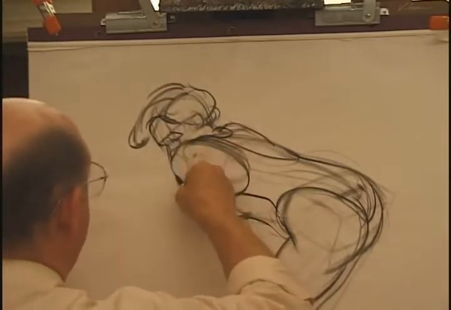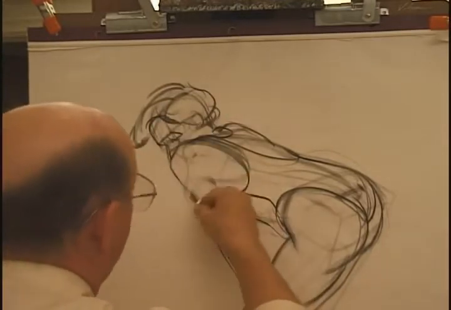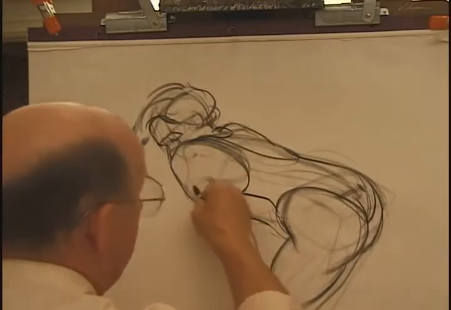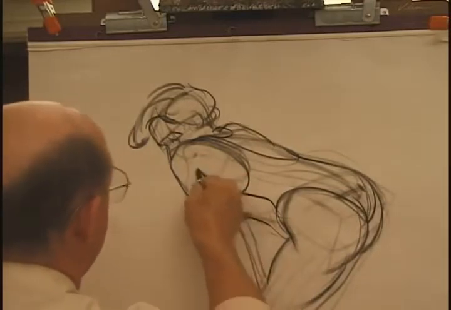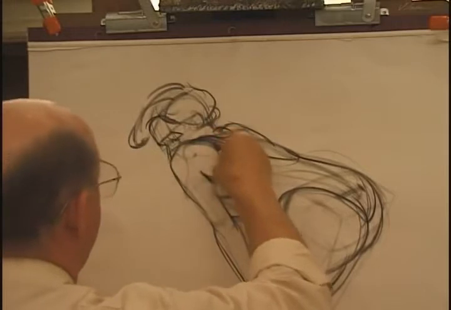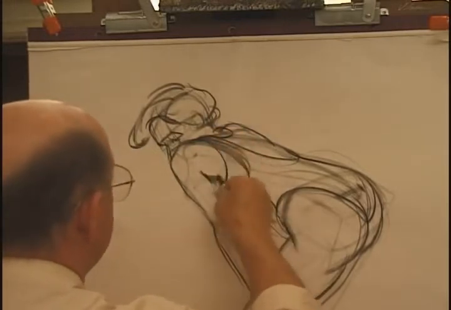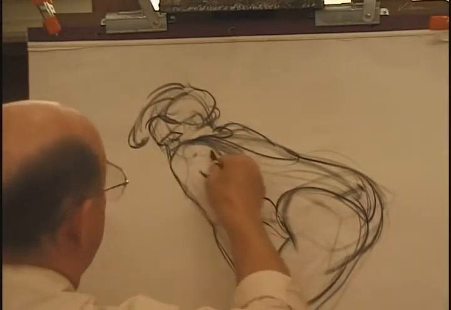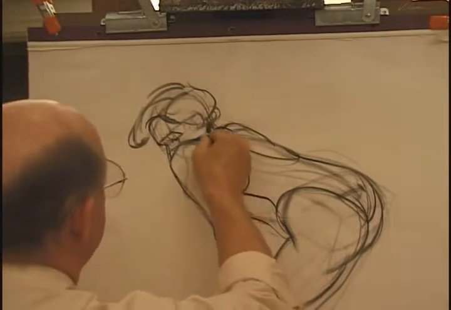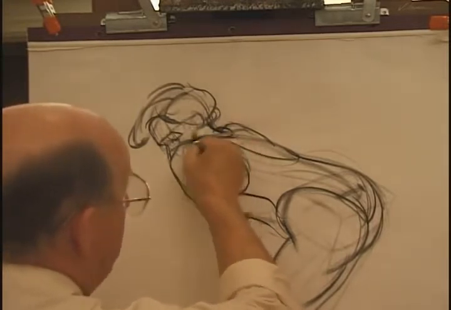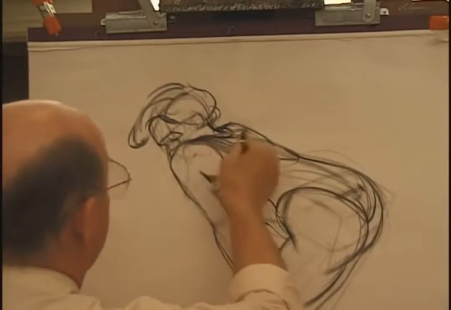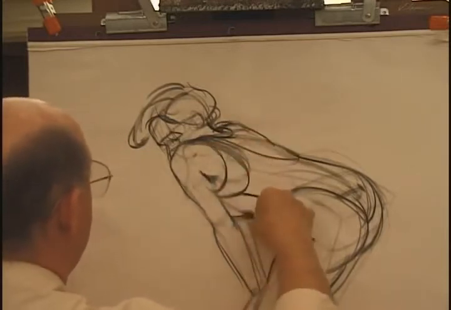Everything is made to work over and around the figure. In the end, it may not look like boxes and spheres, and hopefully it doesn't. But as we build up, we realize that these are still the basic geometry that we use to construct a figure and to see it.